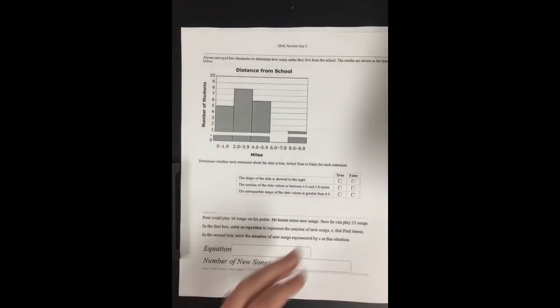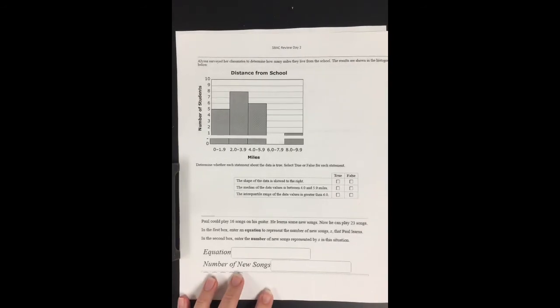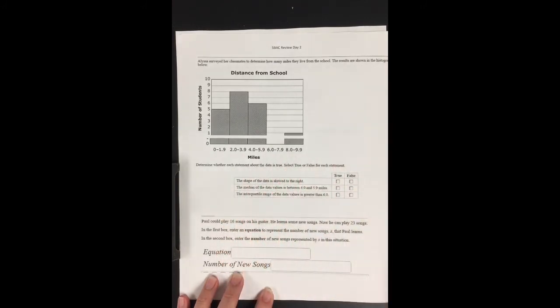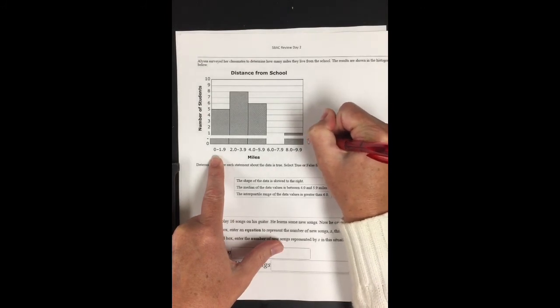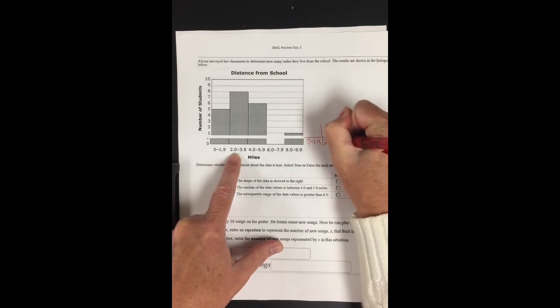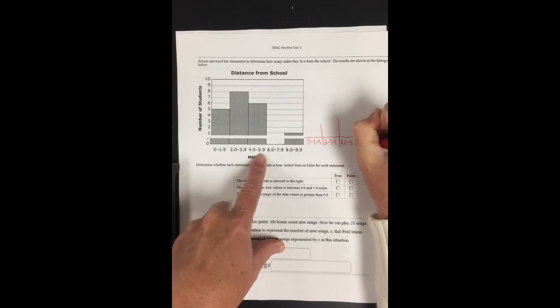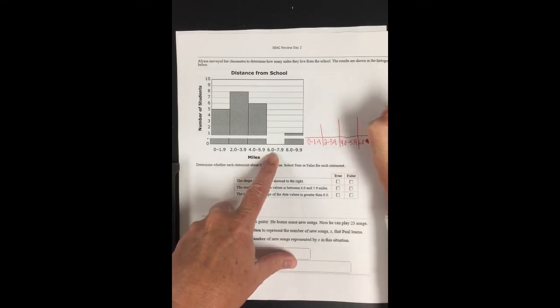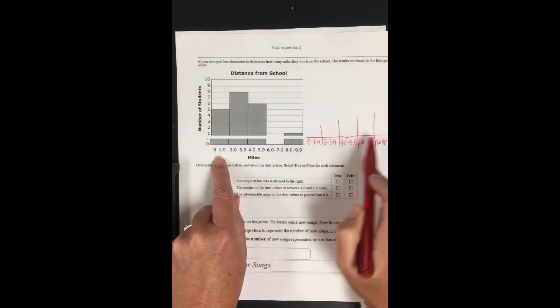Alyssa surveyed her classmates to determine how many miles they live from school. The results are shown in the histogram below. Determine whether each statement about the data is true. Select true or false for each statement. So I'm going to rewrite my number line down here. And then I'm just simply going to put x into each one that corresponds.